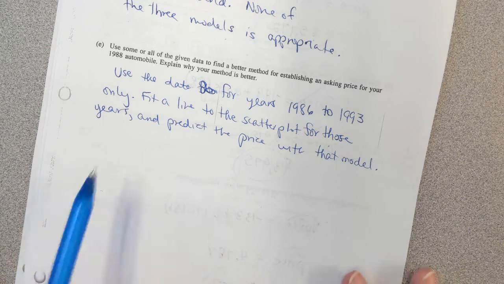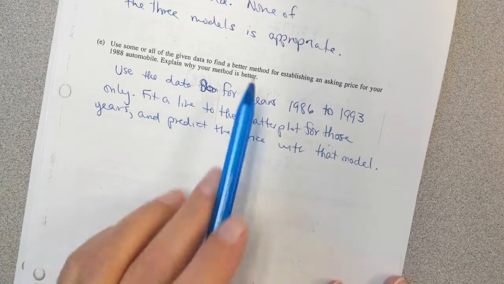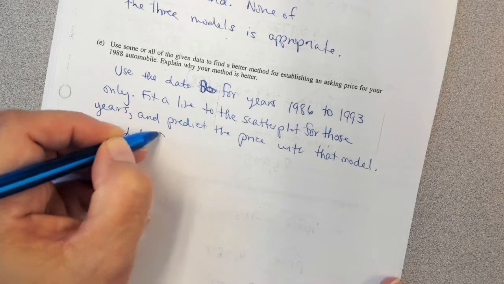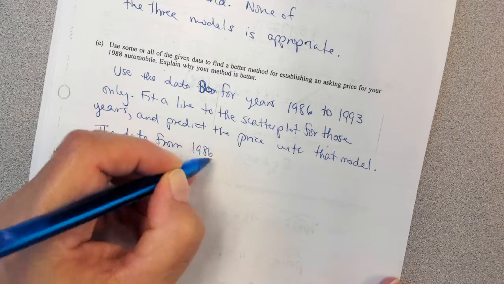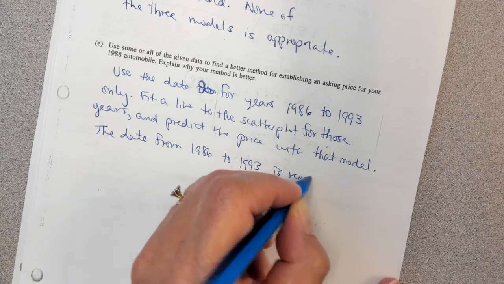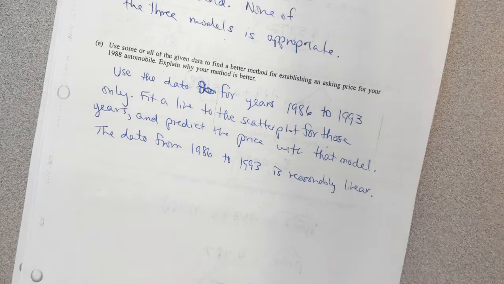Okay? So, find a better method. That's my method. Explain why your method is better. The data from 1986 to 1993 is reasonably linear. That's why it's better.